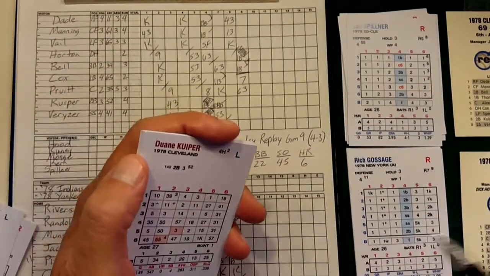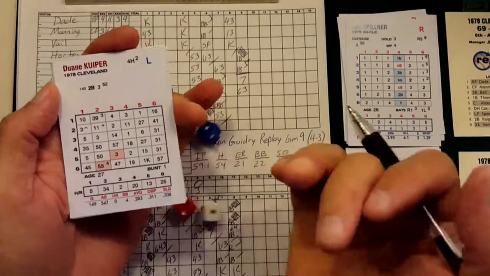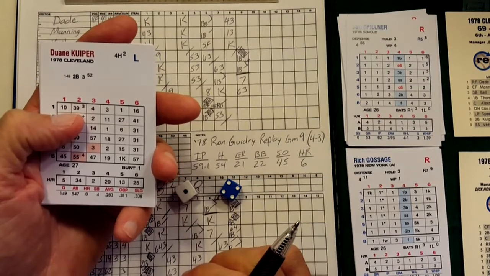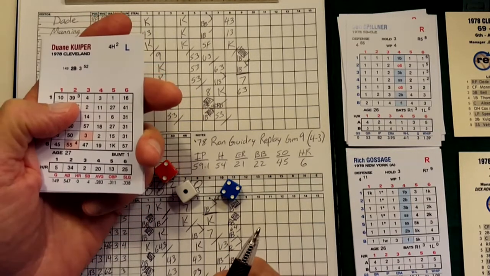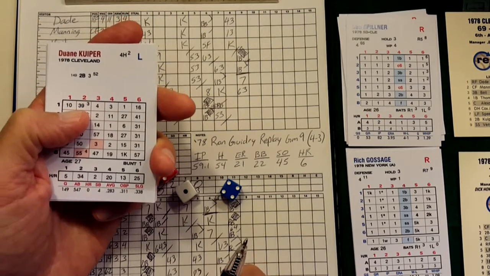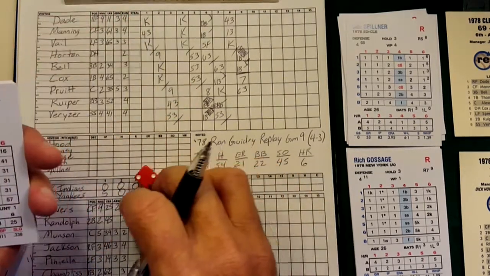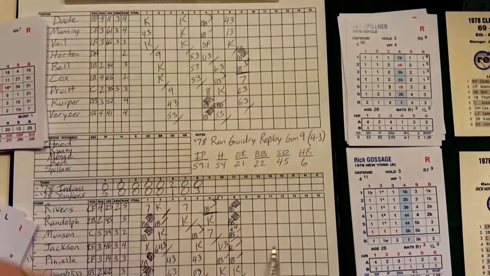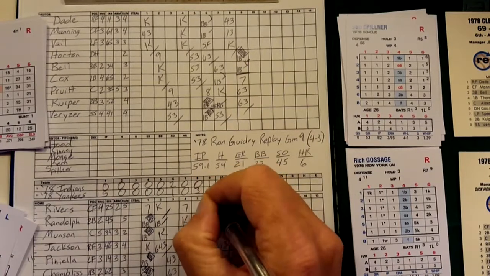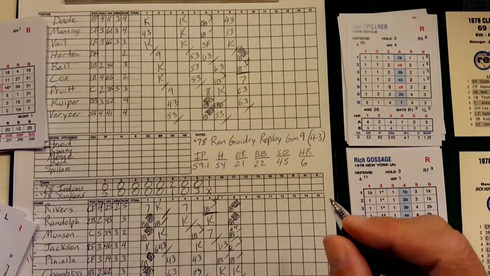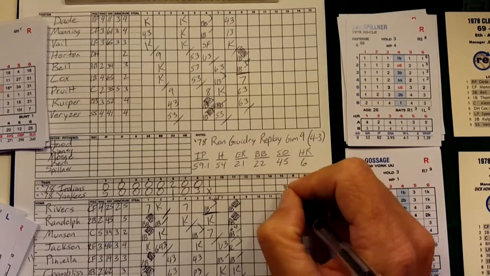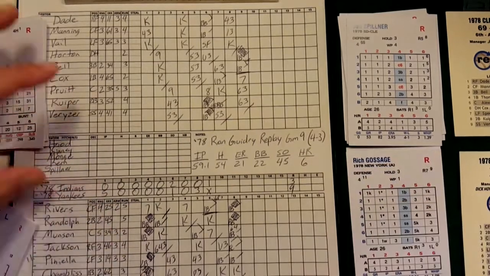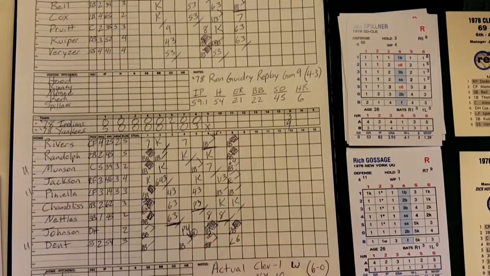2 outs, runner at second, Dwayne Kuiper. 2-1. 2-1 is a 39. And then a 2-4, so 40 column 2. It's a ground out to short. That is the ball game. The Indians do pick up a run in the 9th. Too little, too late. 9-3. The Yankees win.